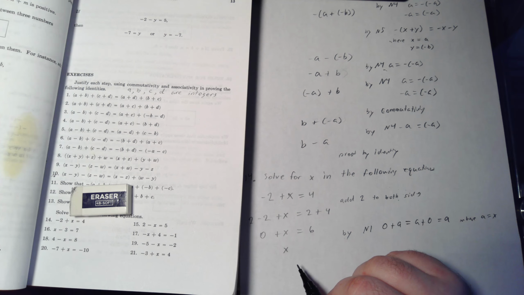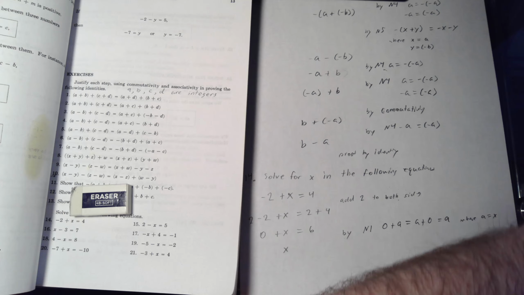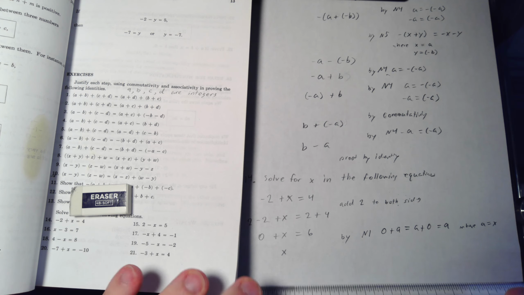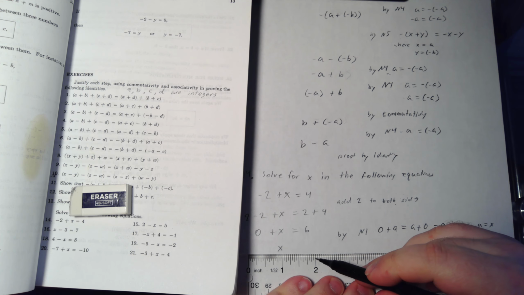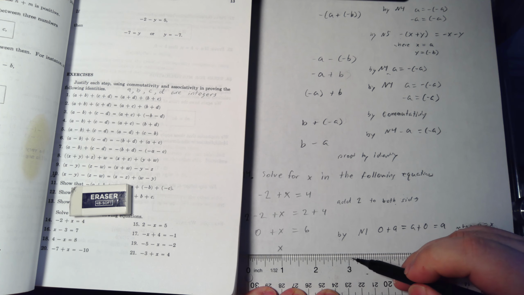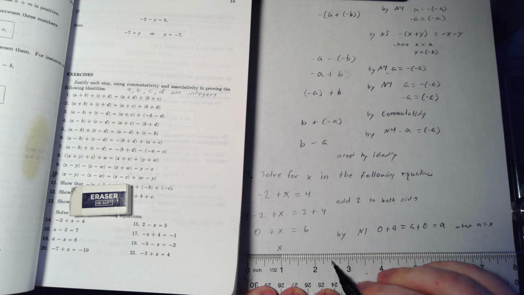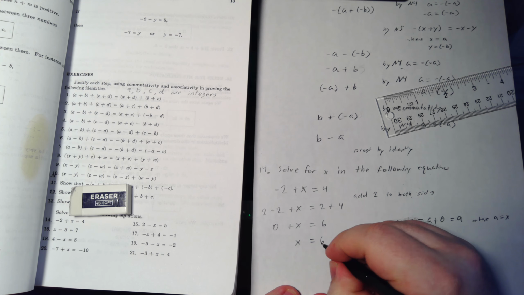So if we have a number line, here's actually a proof of addition. Say we have our number line right here. We have 2 right here, and then we're going to move 4 positions to the right. 1, 2, 3, 4, 6. Okay, so 6. So for 14, we have x equals 6.